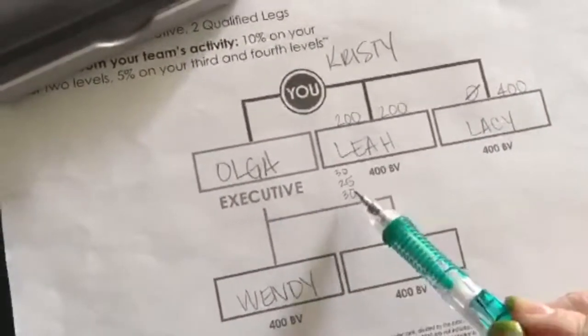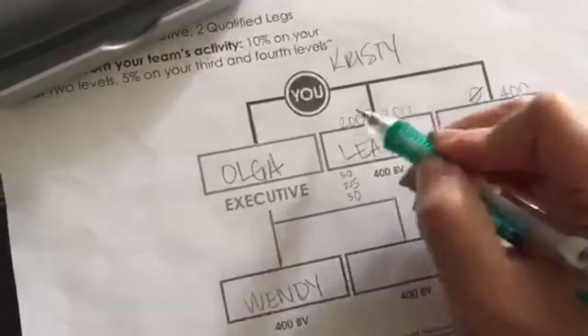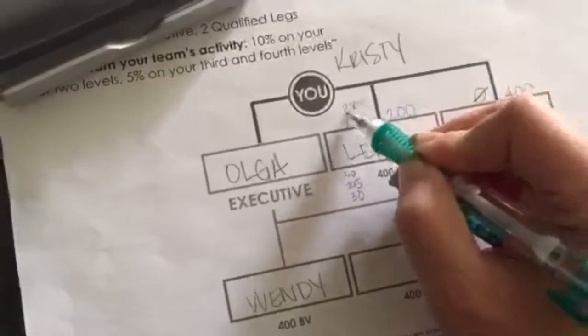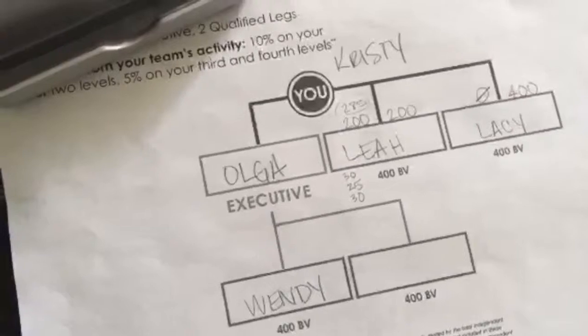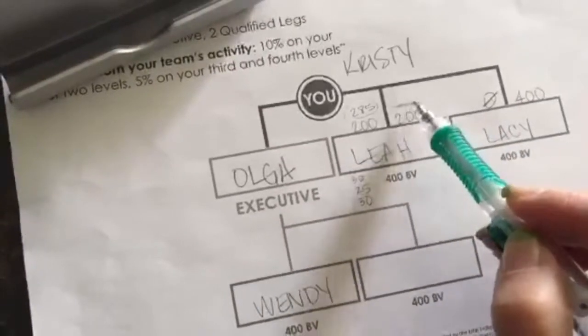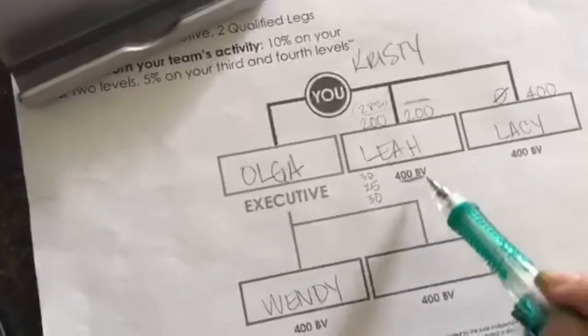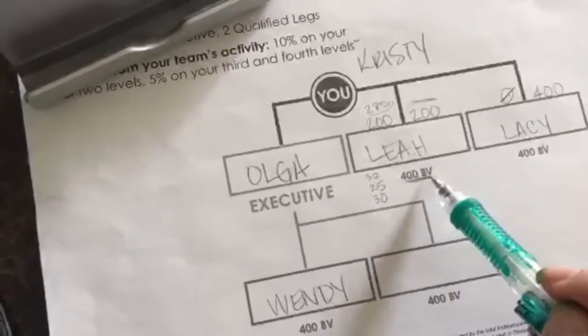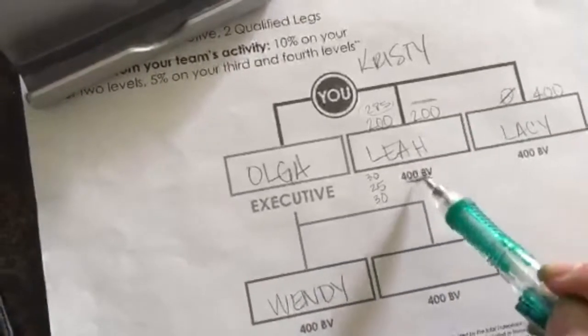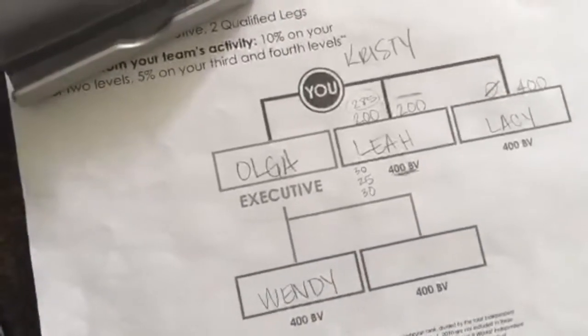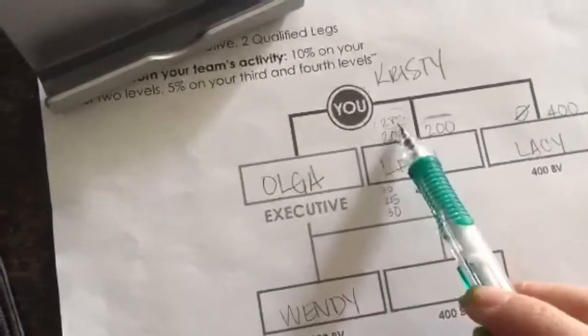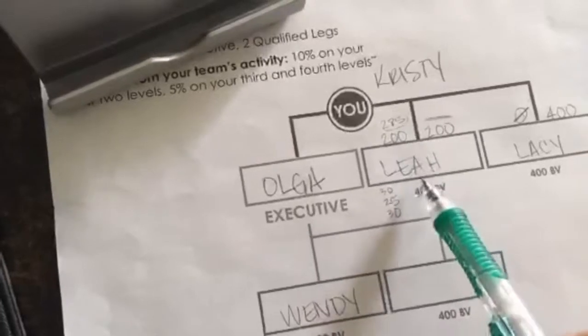I can project that Leah is going to have 285 in volume, which means I'm going to need a little bit more to get this box to 400 in group volume. I know it says BV, but group volume, bonus volume, same thing when we're looking at this. So Leah's is projected to have 285 in volume.